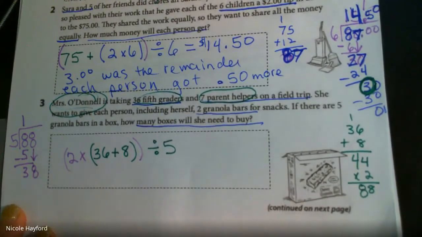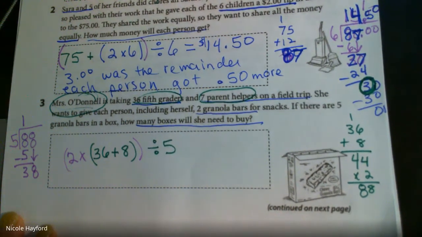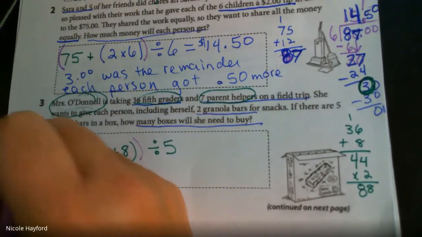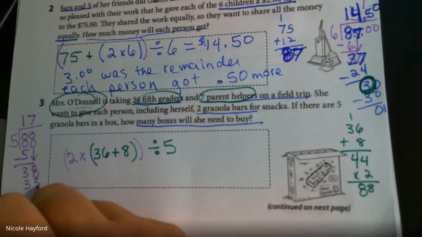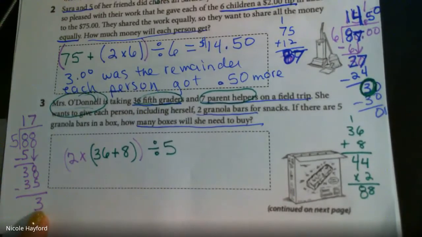How many 5s in 38? Put it in the chat. Yeah, 7. 7 times 5 is 35. Subtract. We got 3 remainder.